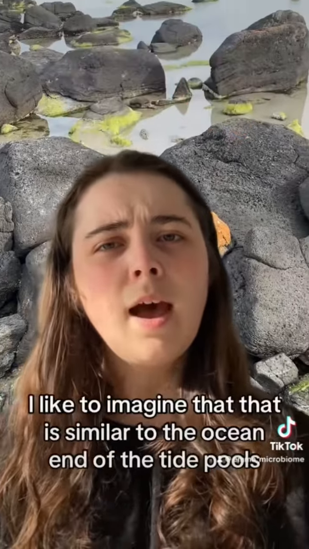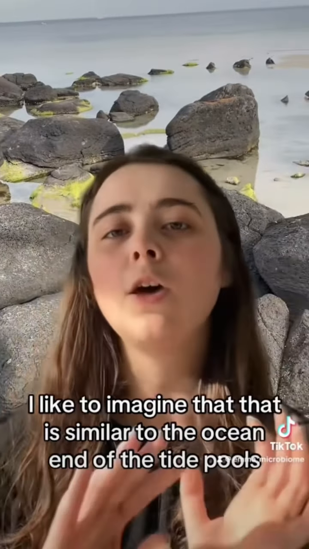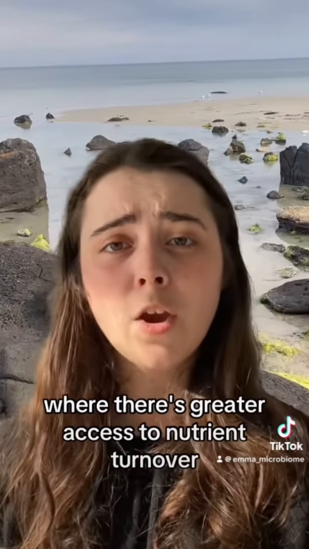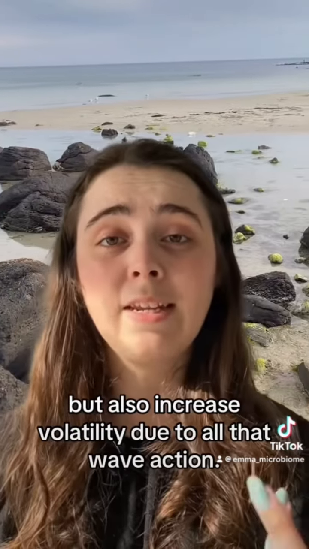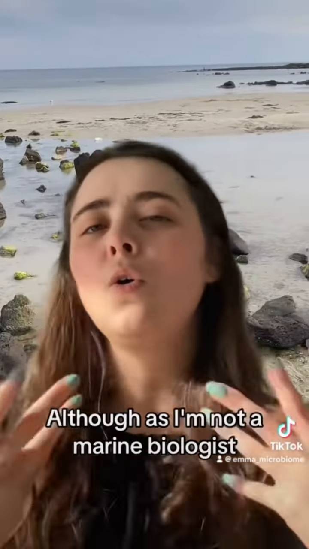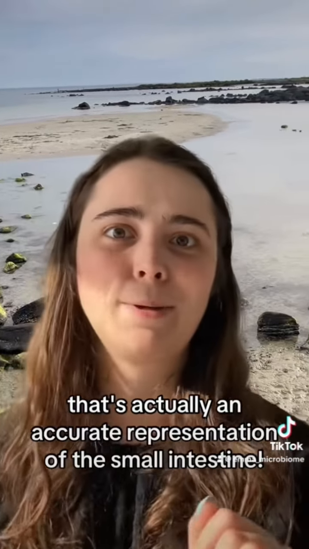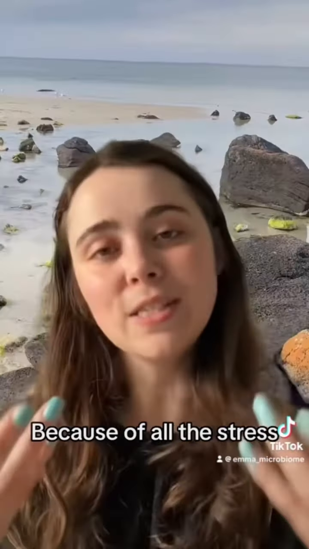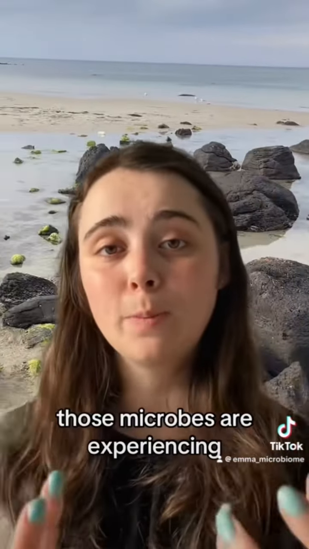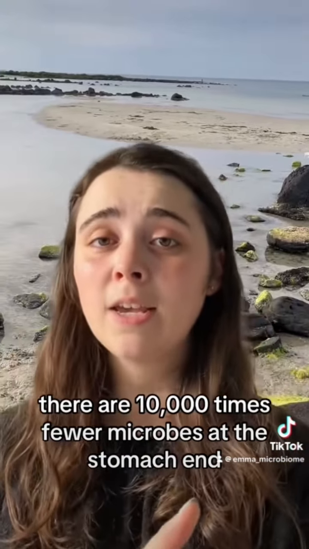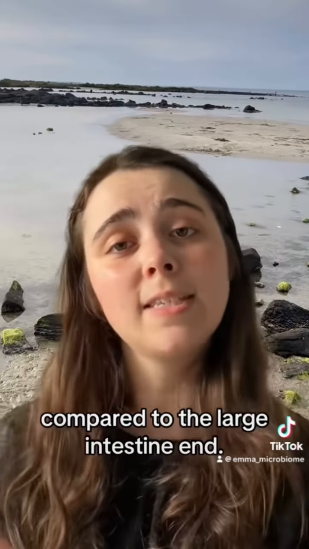body. I like to imagine that that is similar to the ocean end of the tide pools, where there's greater access to nutrient turnover, but also increased volatility due to all of that wave action. Although, as I'm not a marine biologist, I can't be sure that that's actually an accurate representation of the small intestine. Because of all of the stress that those microbes are experiencing, there are 10,000 times fewer microbes at the stomach end compared to the large intestine end.